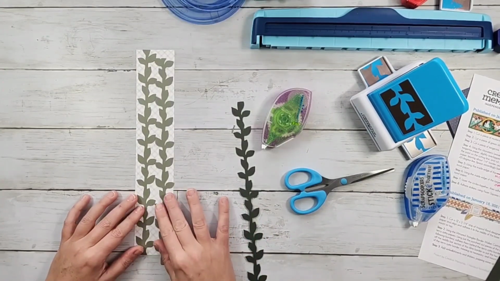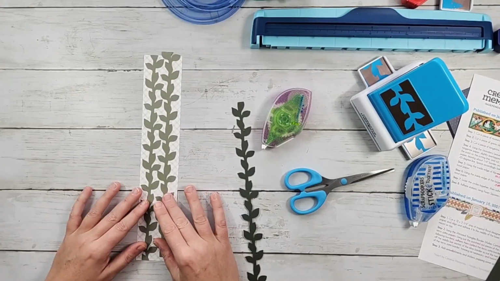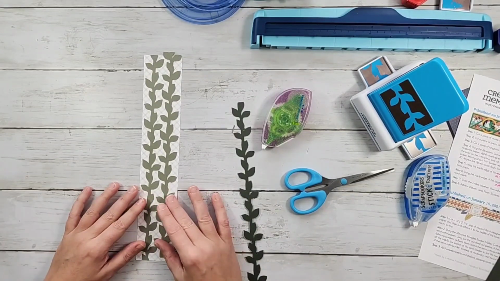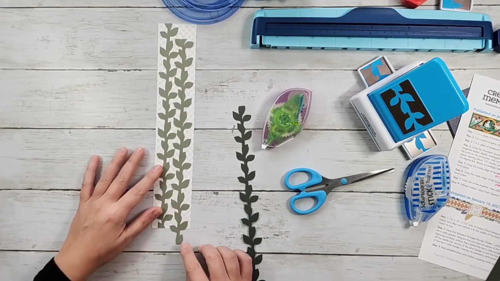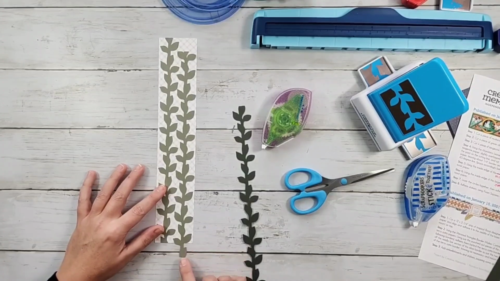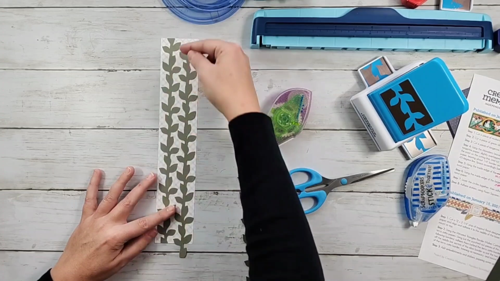This next one, the little tip here is, since this is kind of a background, I think what I'm going to do is start it down here, and see how I have this overhang? I'll be able to snip that off with my scissors, and I'll be able to bring it up here to the top.